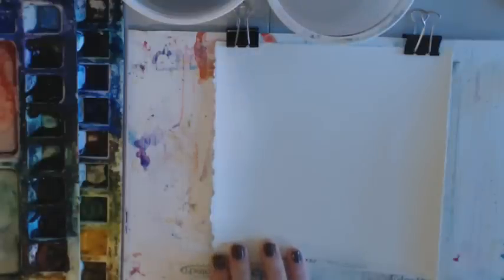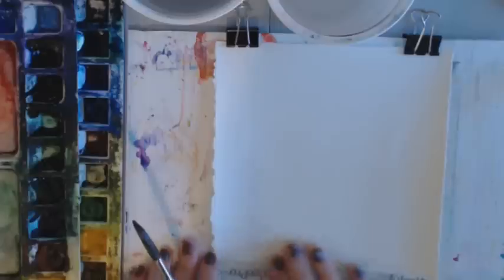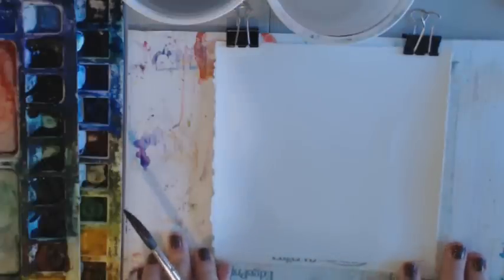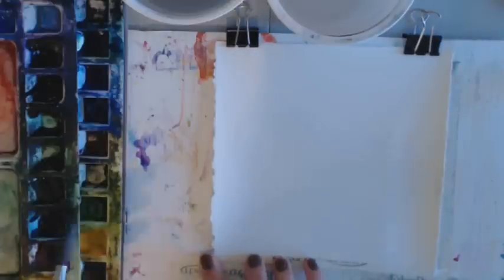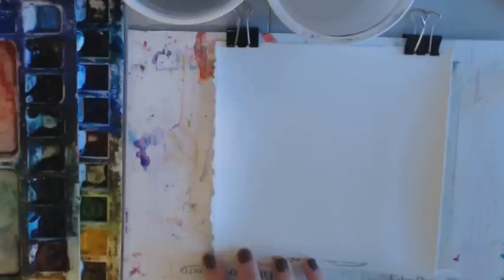Some artists prefer to buy it in pans, and I'm told there's a slightly different formulation between tube paints and pan paint, where the tube paints don't always dry as nicely. I haven't really done any comparisons, so I can't speak to that. I like my tube paints. I like that I can fill my palettes however I want, and with as much paint as I want. So that's just a little bit about why I do it the way I do.